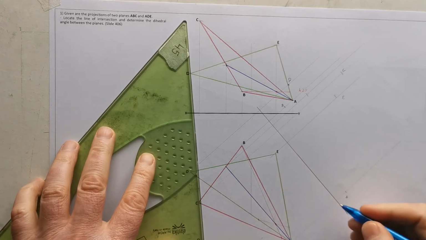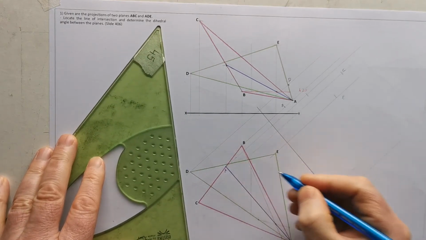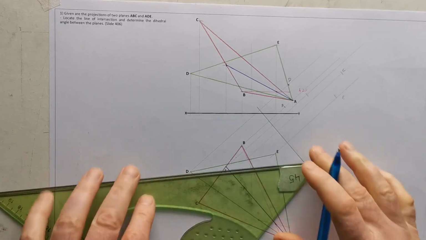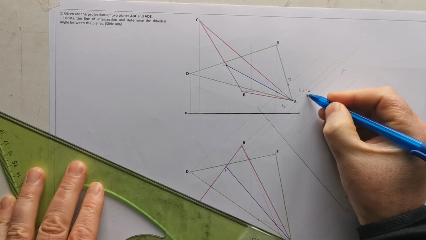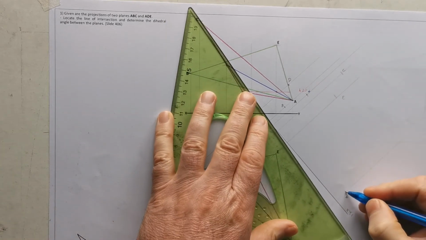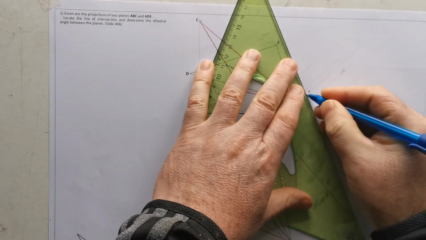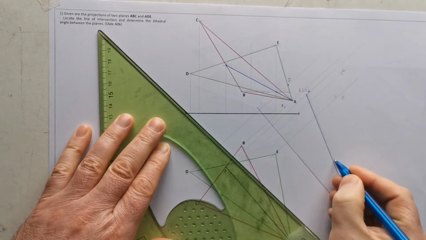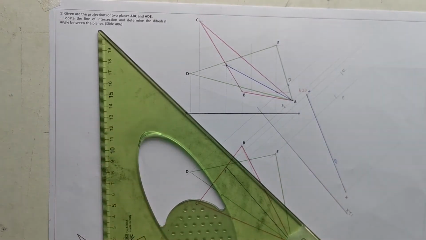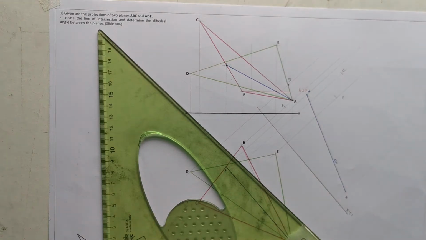So A to X, I'm going to call that X as well. So A to X is the line of intersection. So this here is the line of intersection, and that is a true length of it. I'll just mark TL for true length on that. Now, do I need to join all these up? I don't, but I will.